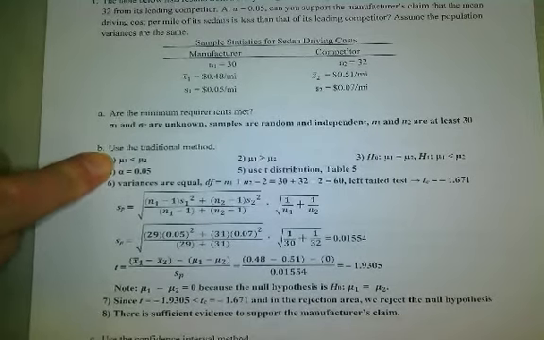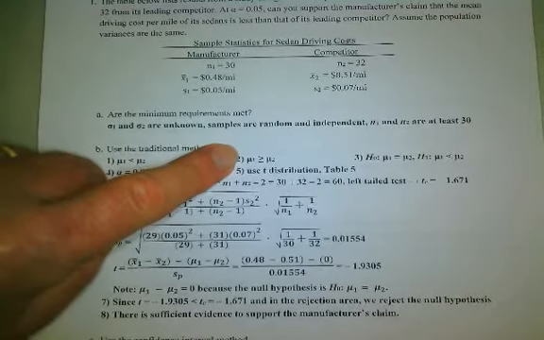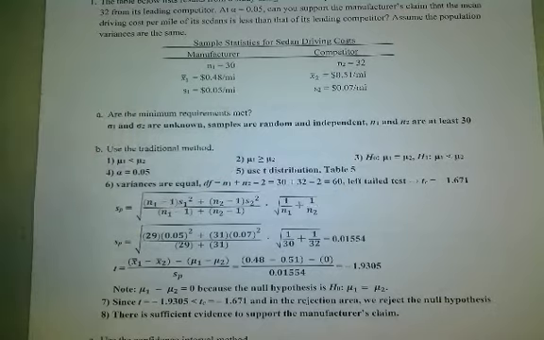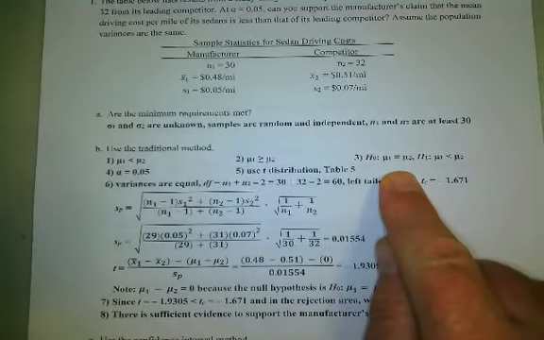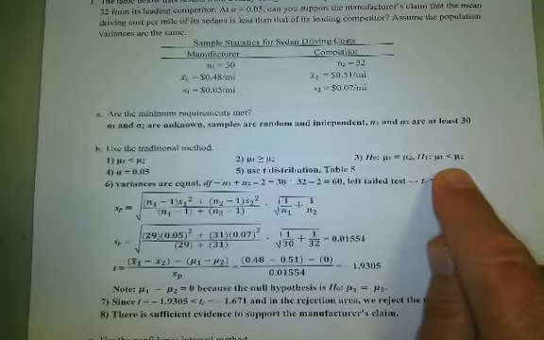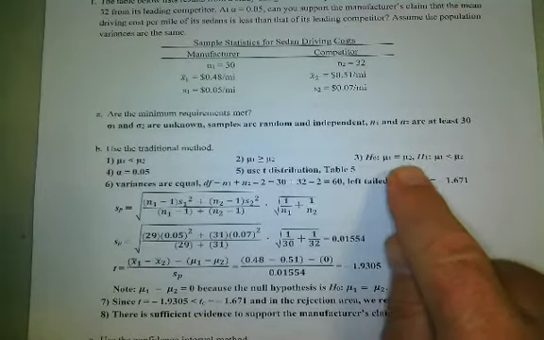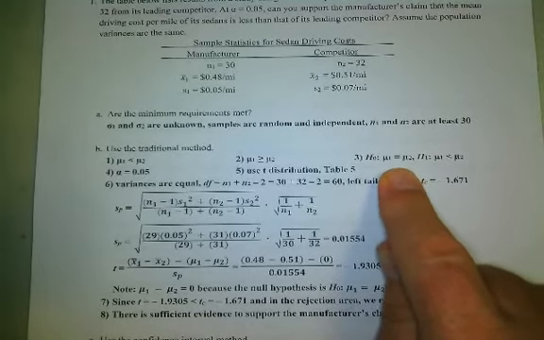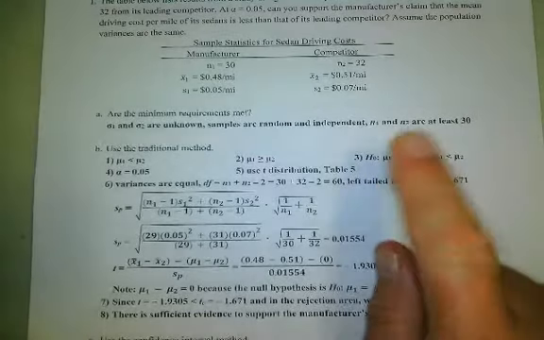So, claim, the one is less than the other. Counterclaim, no, it's more than. Null hypothesis gets the equal sign. And just to repeat, a lot of times in the book, if the alternative hypothesis is less than, then they'll make this greater than or less than. But it's still got the equal sign in it. That's the key.